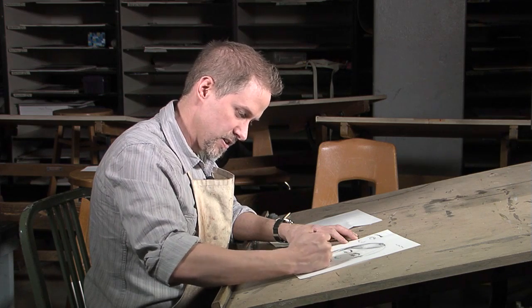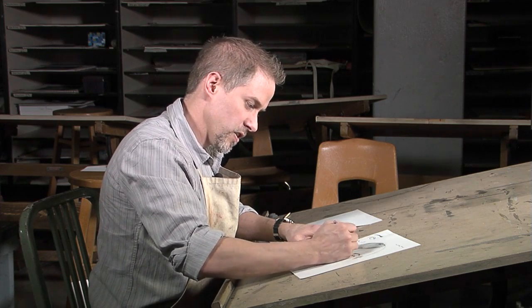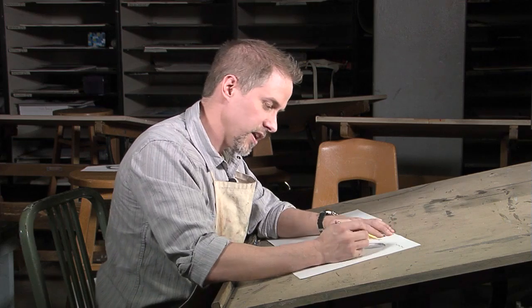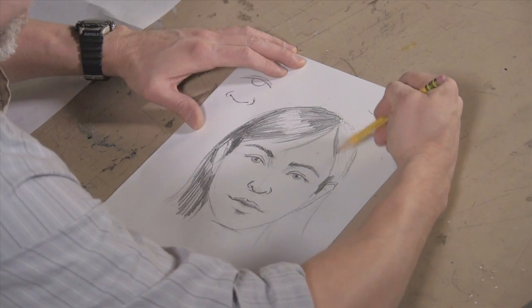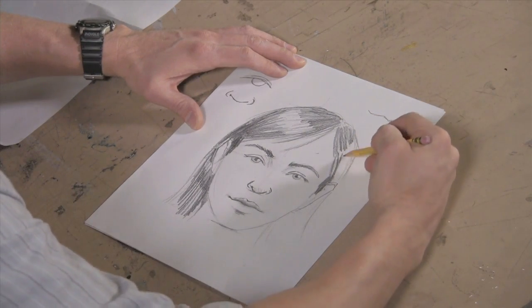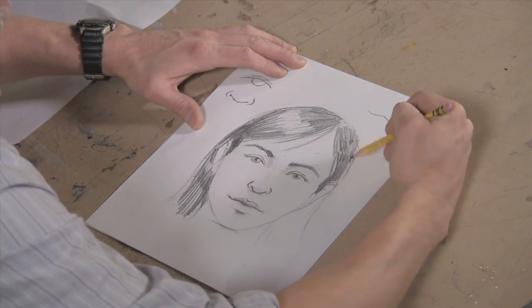So here we go. Let's bring in some darkness here, a little more darkness on the hair. And unlike our chiaroscuro drawing, this one doesn't have to be smoothly shaded. I'm getting kind of loose with my line work, trying to make all these lines suggest hair.